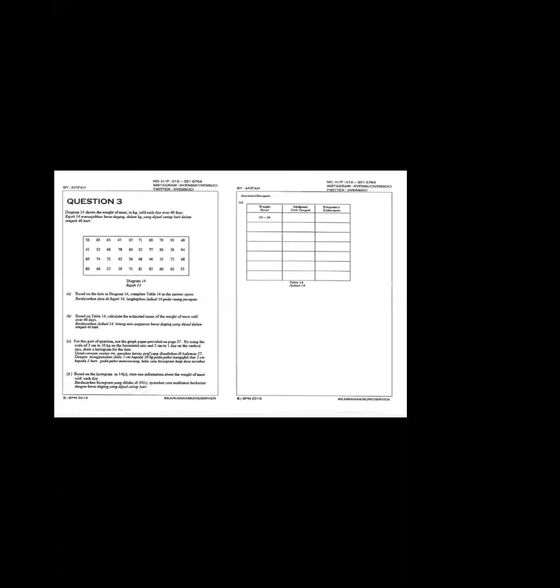Can start already. Hello. Okay, so now let's look at question 3. Diagram 14 above shows the weight of meat in kg sold each day over 40 days. Okay, so this is diagram 14. So when you see this type of diagram, mostly they will tell you to draw a histogram. But don't be worried. Okay, as for question A, based on the data in diagram 14, complete table 14 in the answer space.